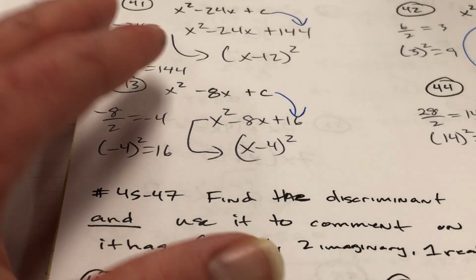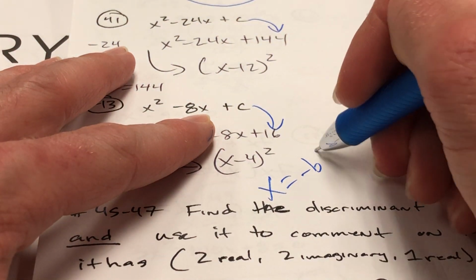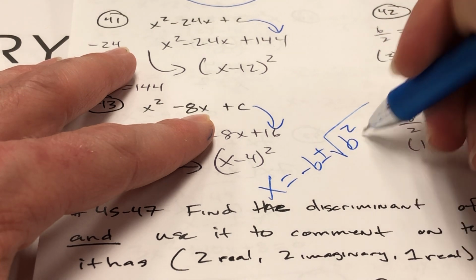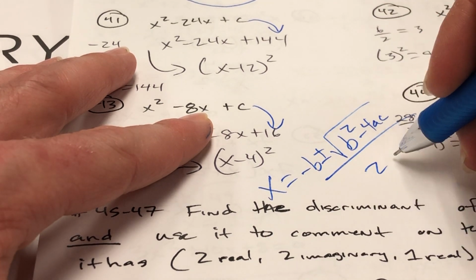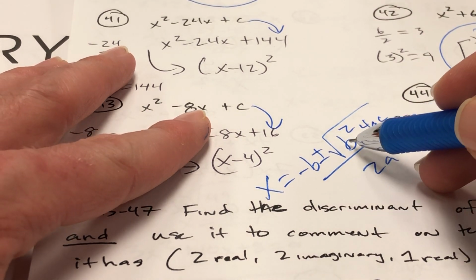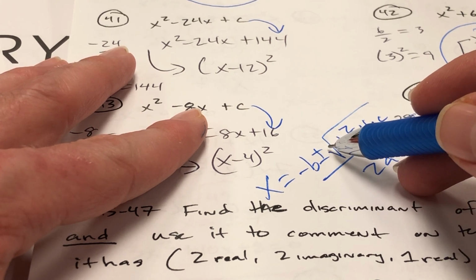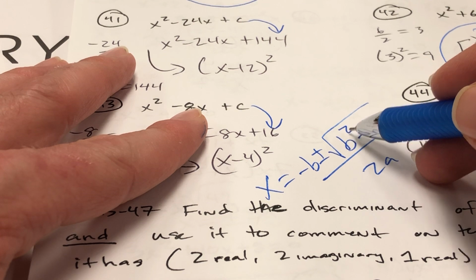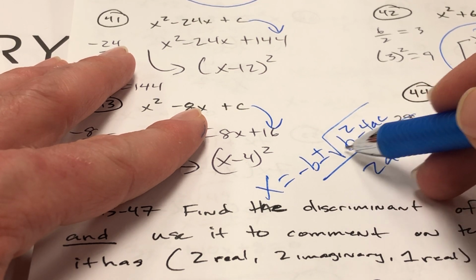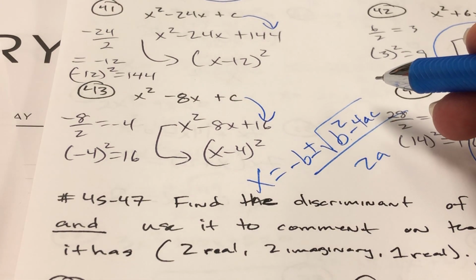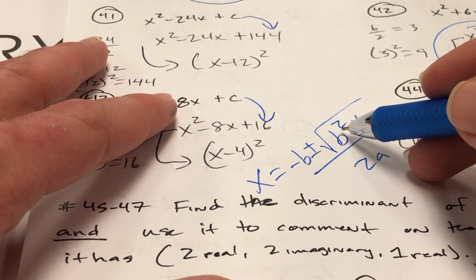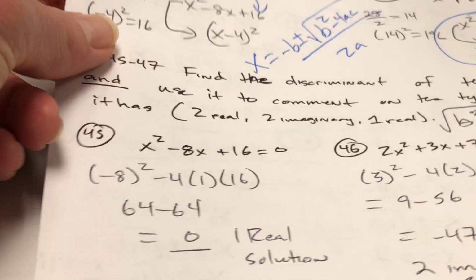Inside the square root of the quadratic formula is the discriminant. And the discriminant tells you what type of solutions you're going to have. If you have a negative number inside here, you have to take out the negative and put an i, so you have 2 imaginary solutions. If you have a positive number like 37, you have something plus or minus root 37, so you'd have 2 real solutions. And if you have 0 in here, you're going to have 1 real solution. We talked about that in class.